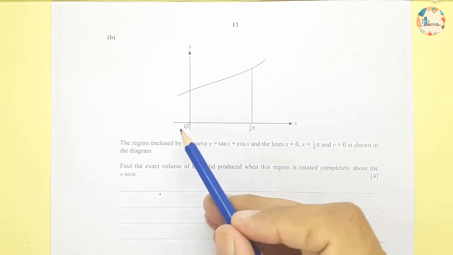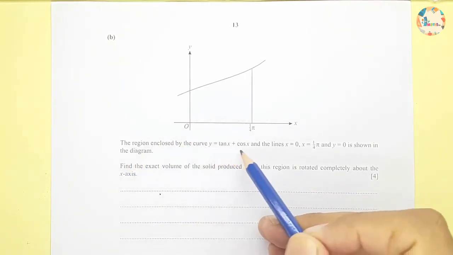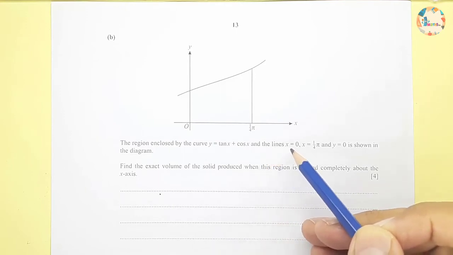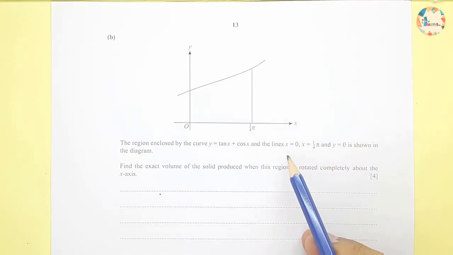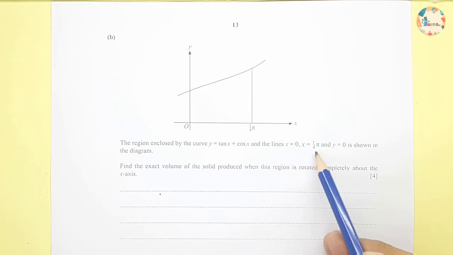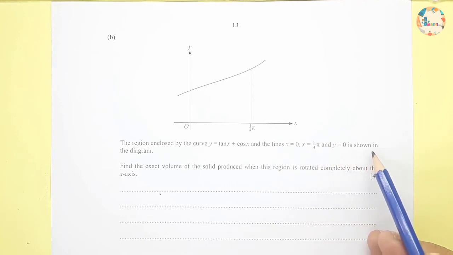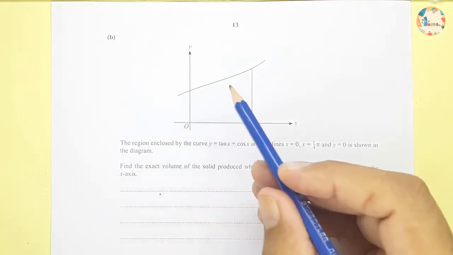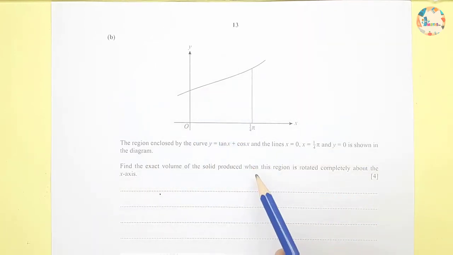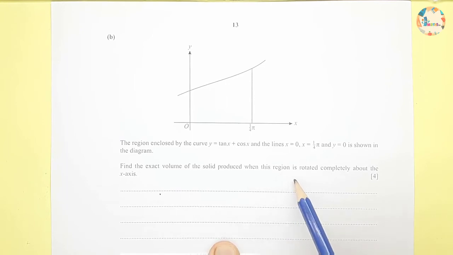The diagram is provided. The region enclosed by the curve y is equal to tan x plus cos x, and lines x is equal to 0 and x is equal to 1 by 4 pi and y is equal to 0 is shown in the diagram. So find the exact volume of the solid produced when this region is rotated completely about the x-axis.